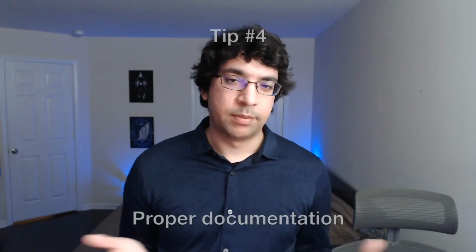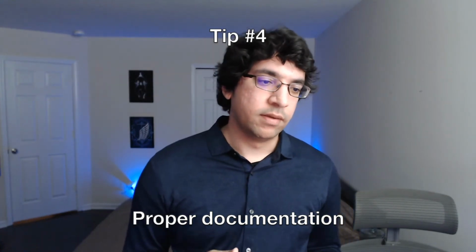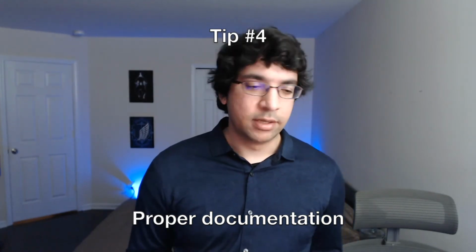And finally, proper documentation. If the developer needs to figure out how your tool works and how to set it up, obviously you're going to want to provide really good documentation. All right, so that's pretty much it. I think providing a good user experience for other developers is just as important as for any other user.